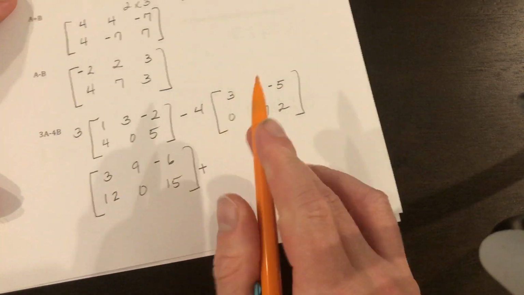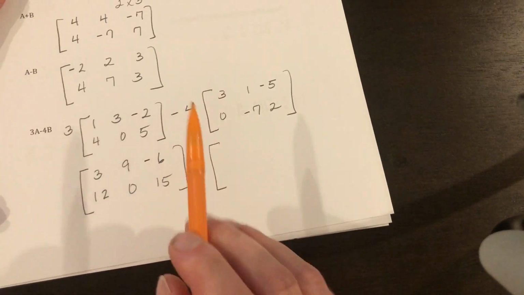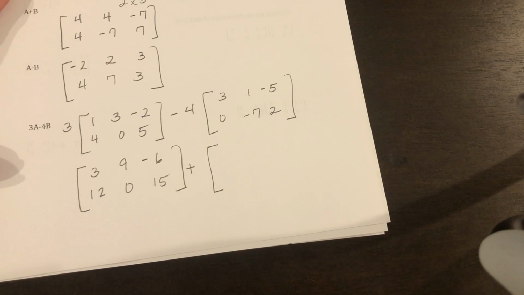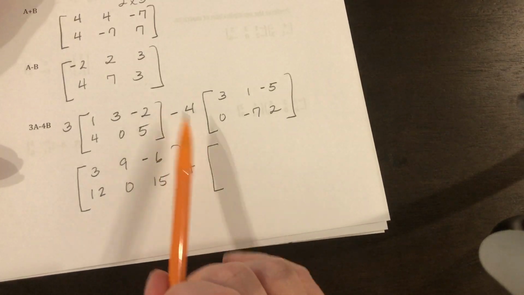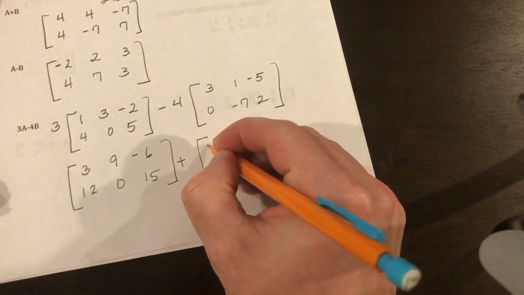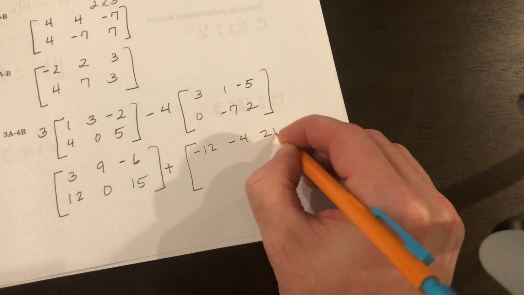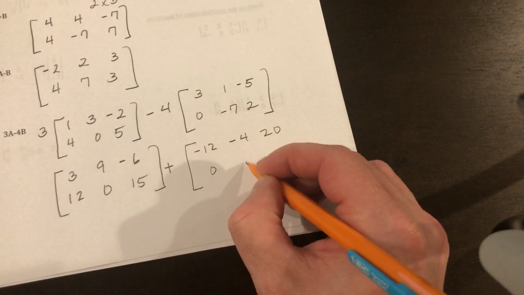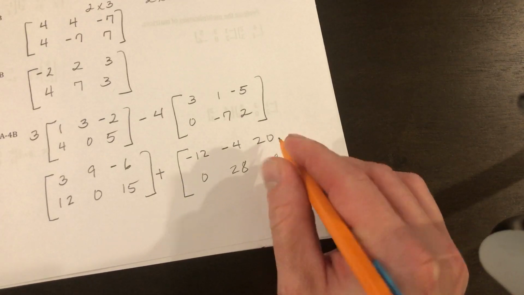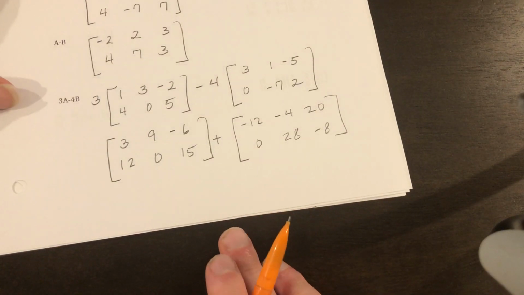I'm going to distribute a negative 4. I just like to go ahead and distribute the negative. I make less errors whenever I distribute the negative instead of just distributing a 4. So I get negative 12, negative 4, 20, 0, 28, and negative 8. Okay, so that's called scalar multiplication. We're just multiplying out a number.